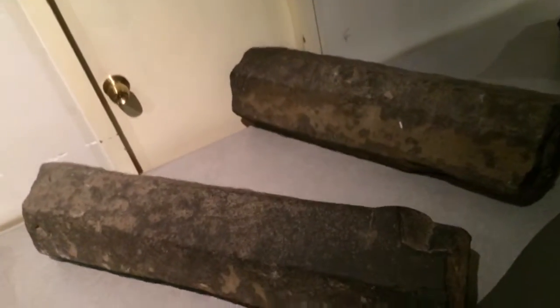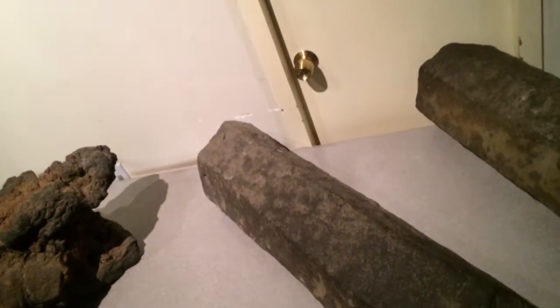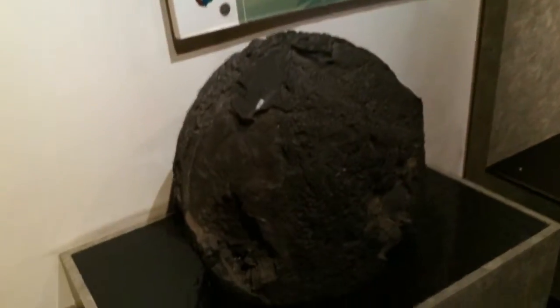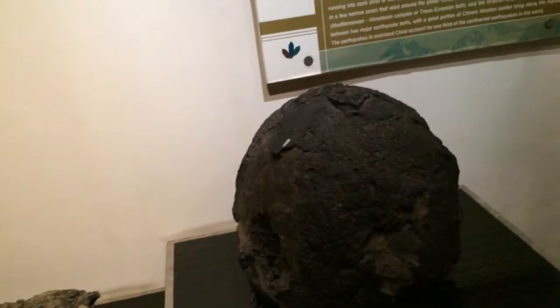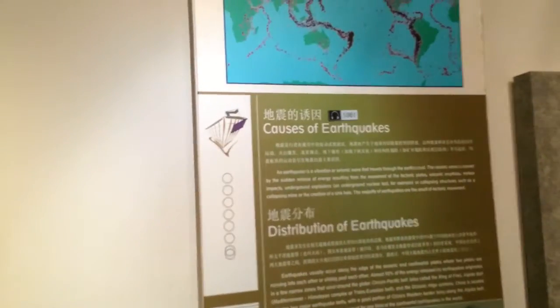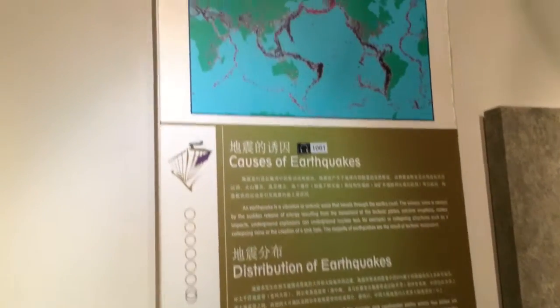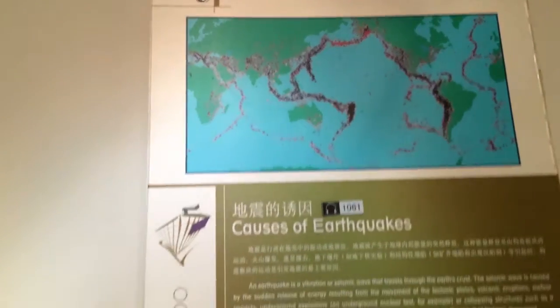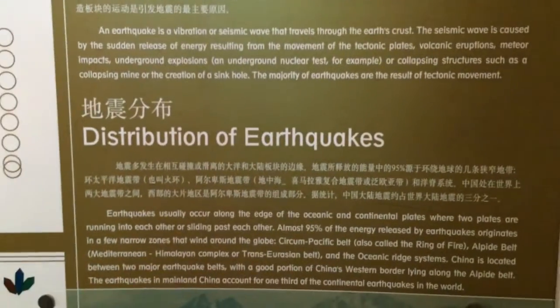Pahoehoe, basalt columns, hexagonal basalt columns. Devil's Postpile, they call these. Pahoehoe and Aa. That's what we call them. I wonder if they use the Hawaiian names here. Globe, volcanic rock bomb. Shooting them up. Causes the earthquakes and distribution, all along the plates.